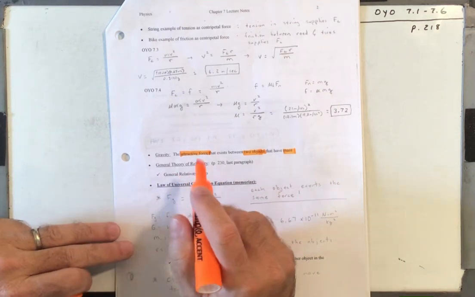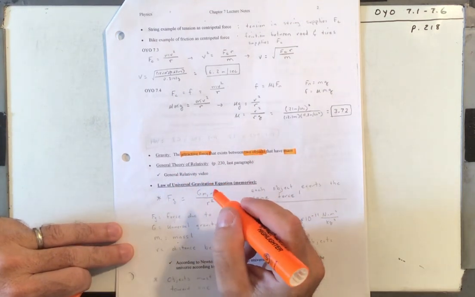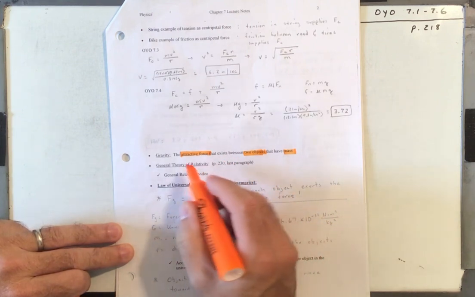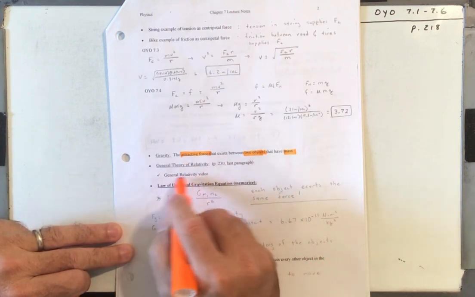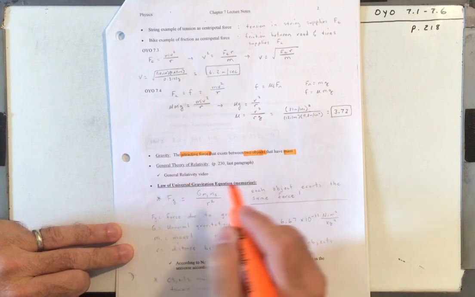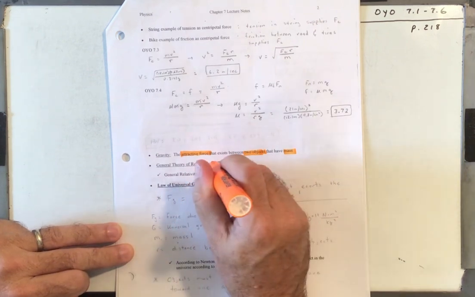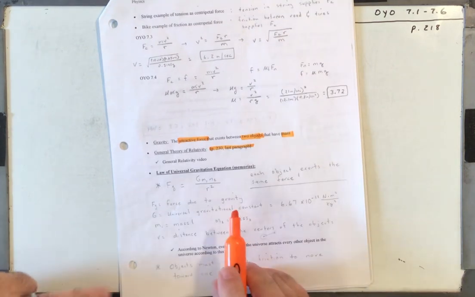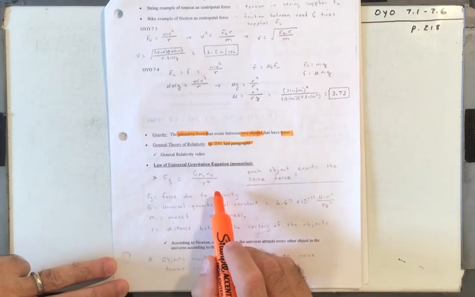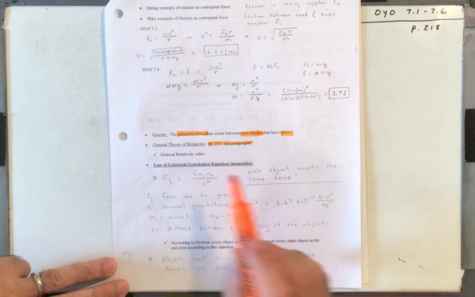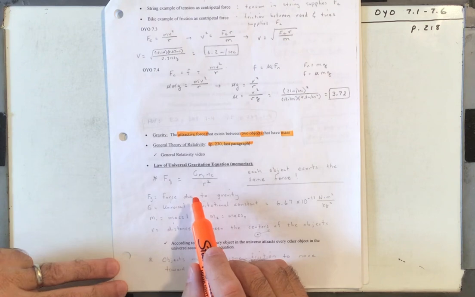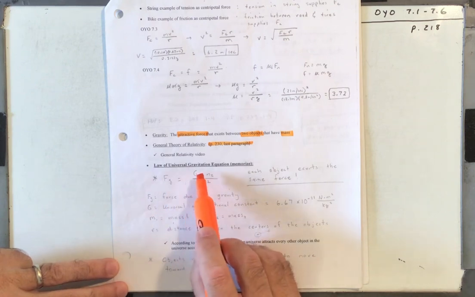Go ahead and read about Einstein's general theory of relativity, and I will put in the description box a video about general relativity if I can find a good one. But read page 230, the last paragraph. It's very interesting about Einstein, and that paragraph would potentially be on the test. Information from that.